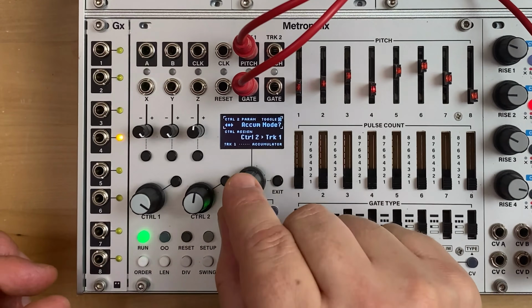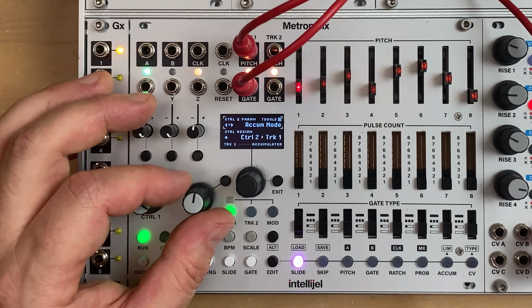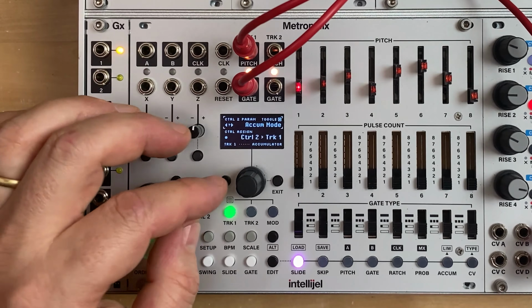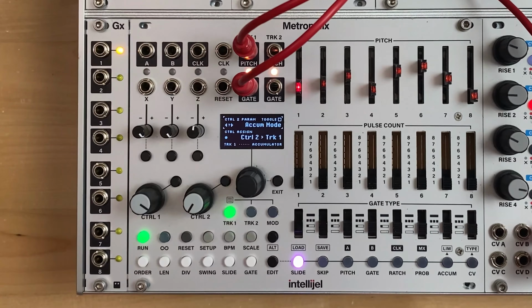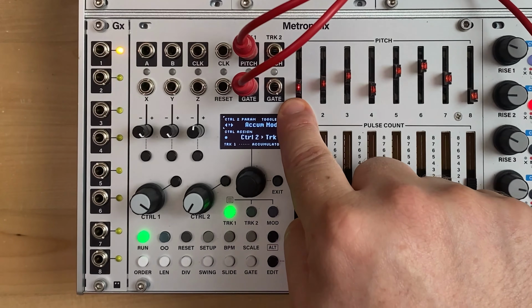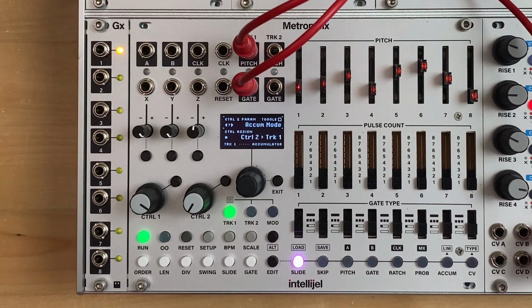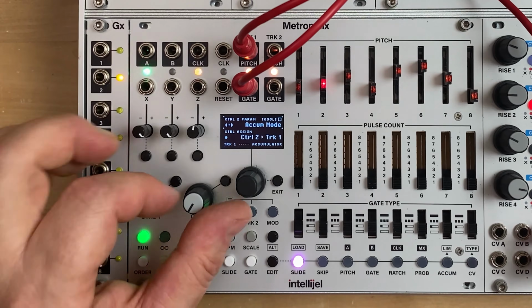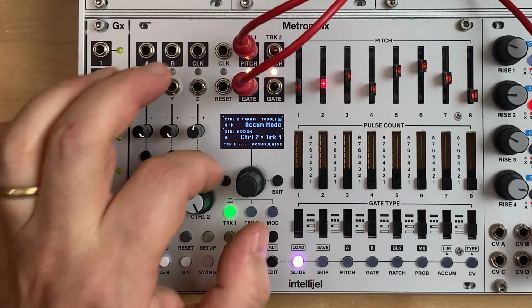Next control is mode. So we're in track mode. And if I toggle this, now we're in stage mode. So now just stage 1 is accumulating. And I can go back to track mode.